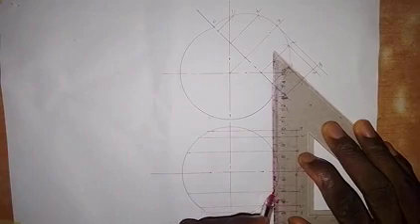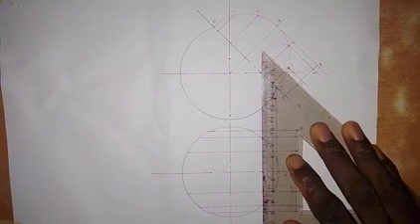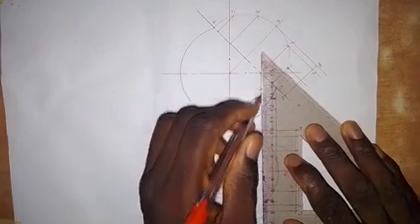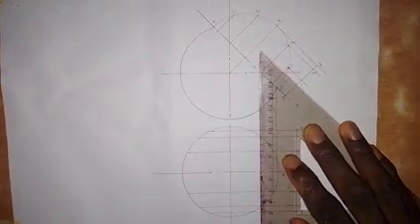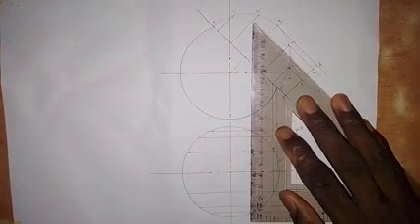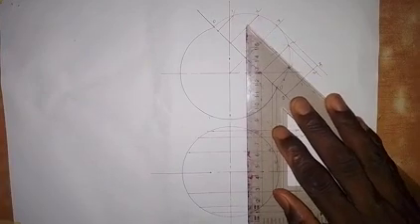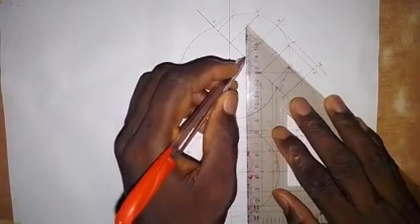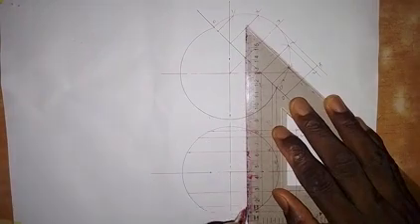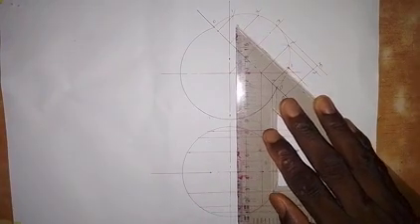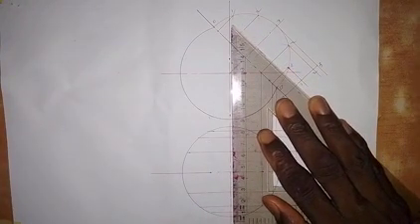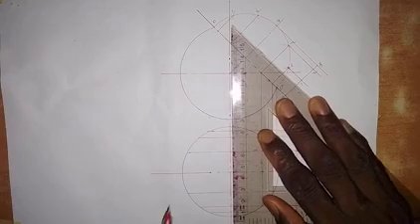Alright, so from point 2, I will also draw a vertical line down here. So from point 3, I will also draw a vertical line down into the plan. Okay, so this is point 2 here. This is point 2 up here.